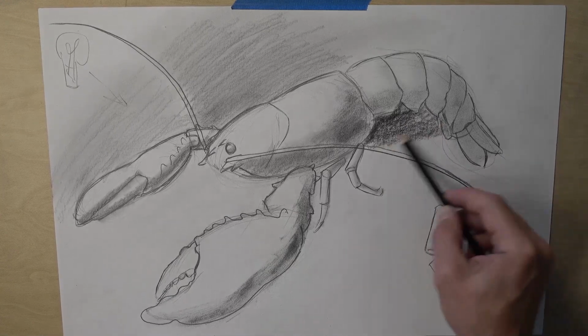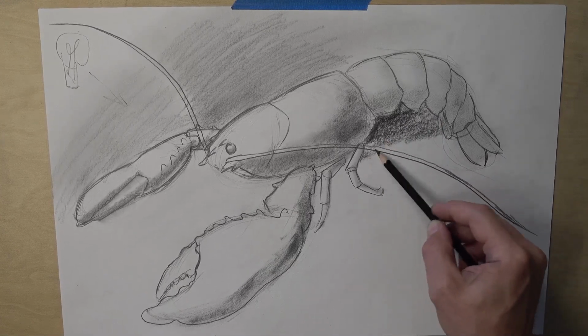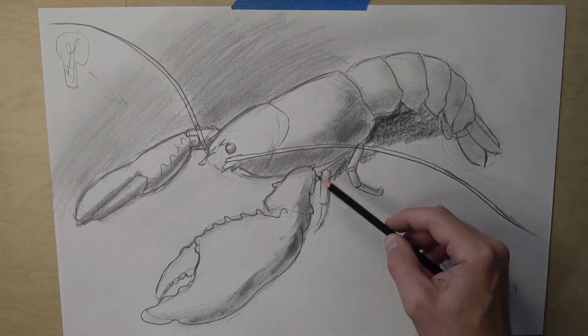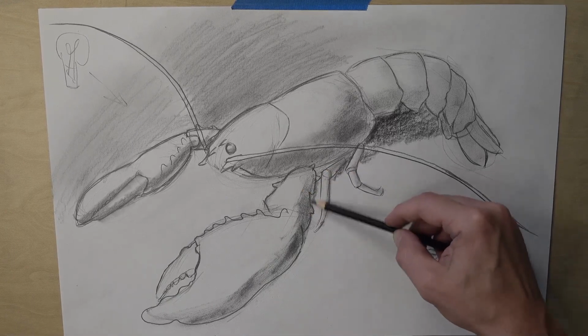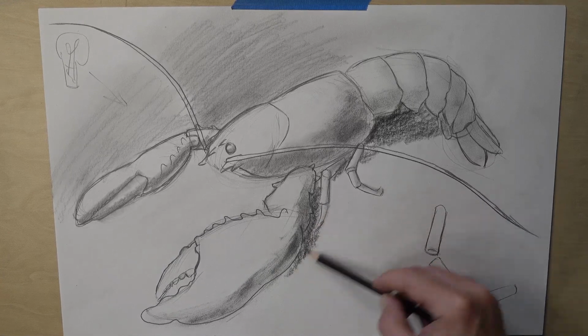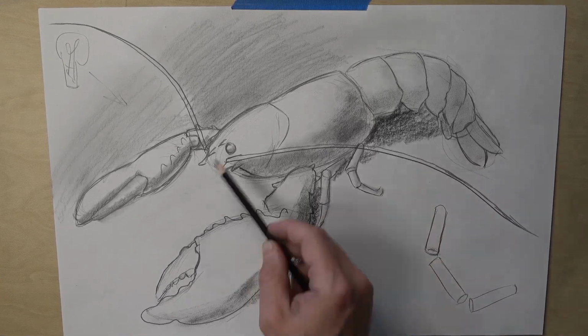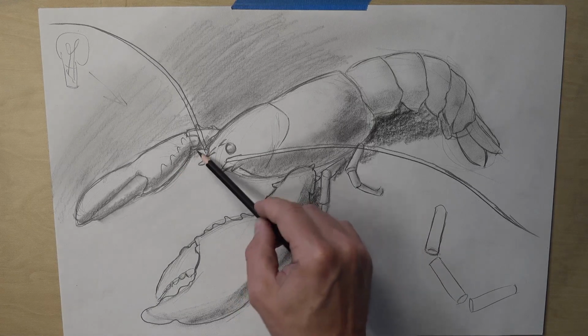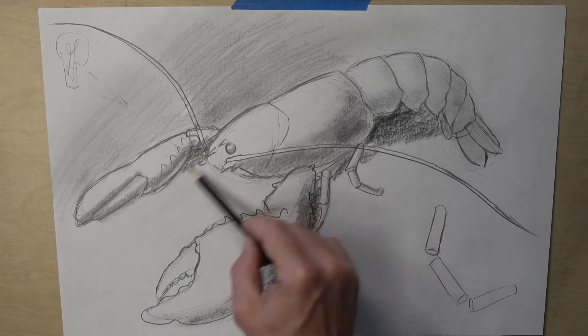So there's my strong cast shadow, going in really deep and dark. And on the far side of here, I'll go in really deep and dark too. And it's kind of cool. Now he feels like he's almost lifting off the table a little bit.